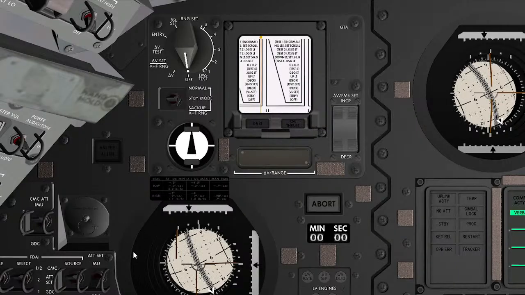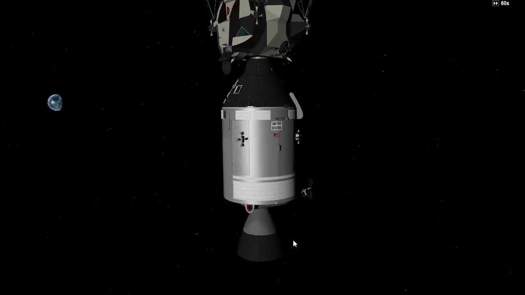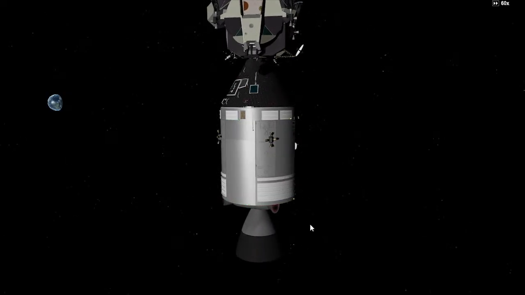All right, so it looks like today we're actually going to be doing some tests in the lunar module, so that's good. We'll be doing our basic comms test and basic ECS testing in the LEM. So we get to board the LEM for the first time. That'll be exciting.